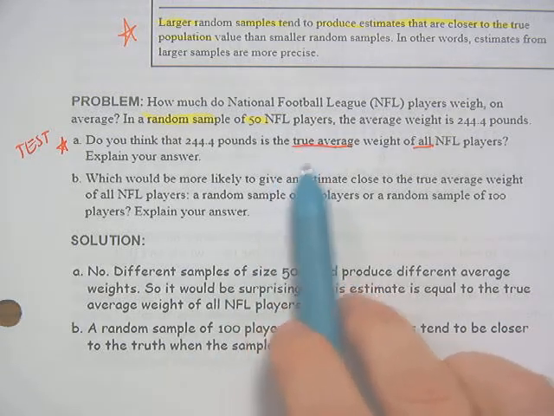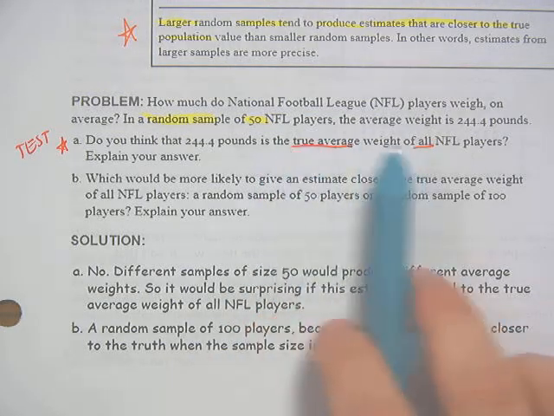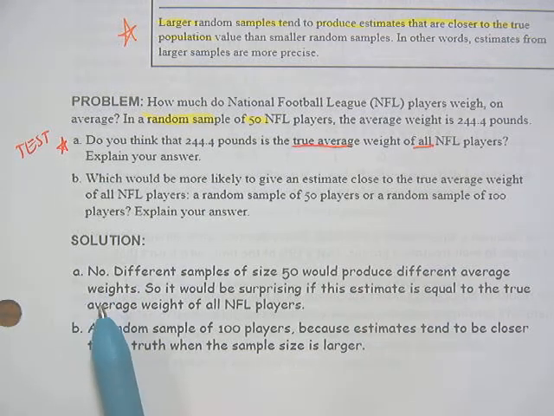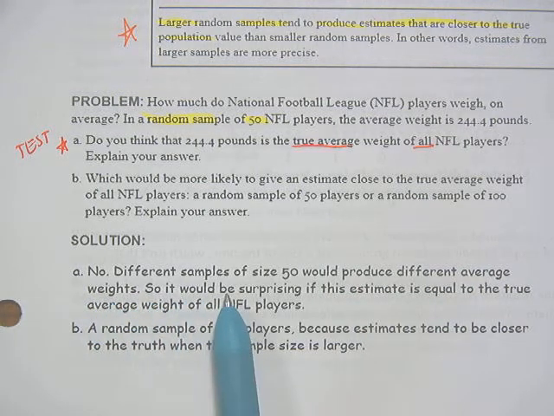And you probably know, no, that's not going to be the exact average if I were to take the weight of all the NFL players, due to sampling variability. Let's see what the answer says and how it's worded. No, different samples of size 50 would produce different averages of weight. So that pretty much sums it up.